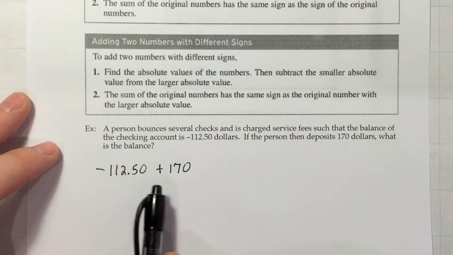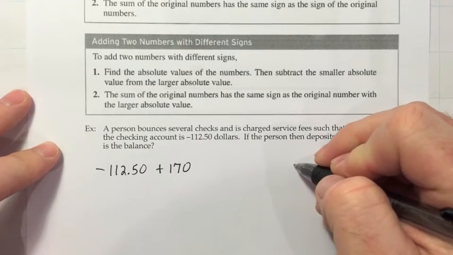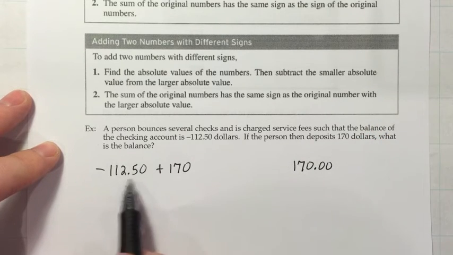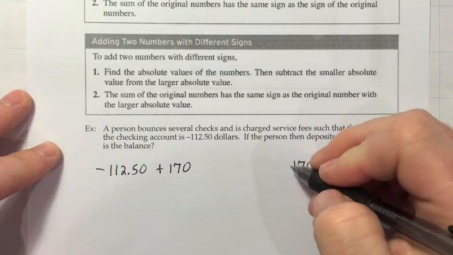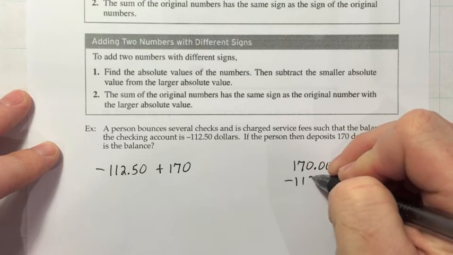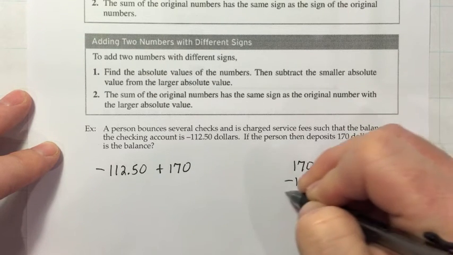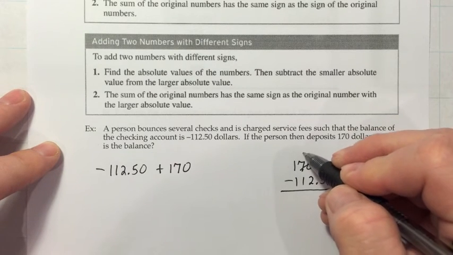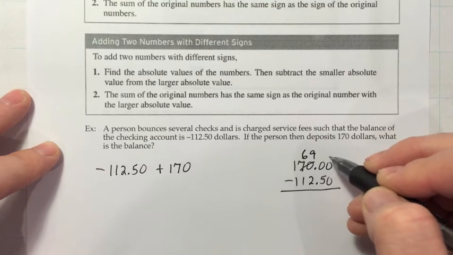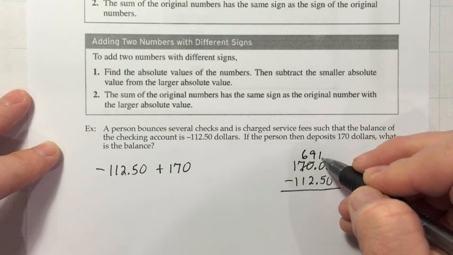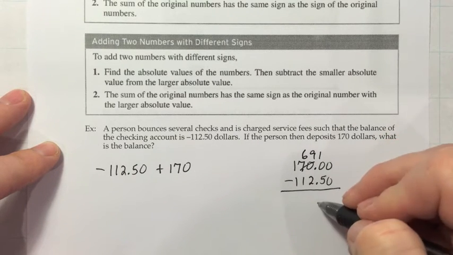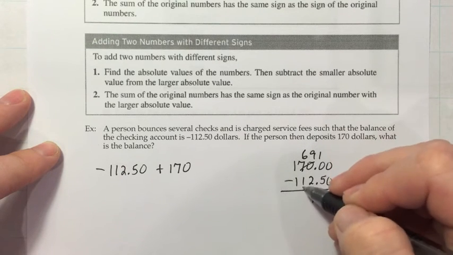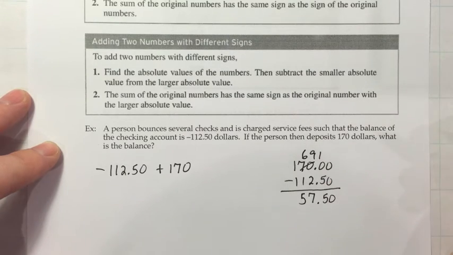We have a negative number and a positive number, so what we really want to do is take the larger number, 170, and I'll write that as 170.00 just to match decimals with this, and subtract the smaller one, 112.50. And you could do a calculator or do some borrowing here. If I'm going to borrow from $70, that would make this 69, and then I would have like a $1 here, and that $1 minus the 50 cents would be 50 cents. 9 minus 2 would be 7, 6 minus 1 would be 5, and the ones would cancel out.